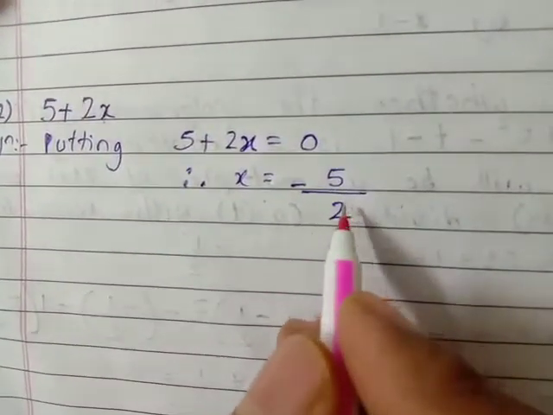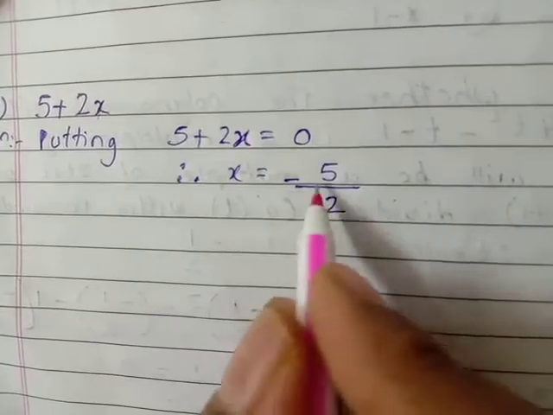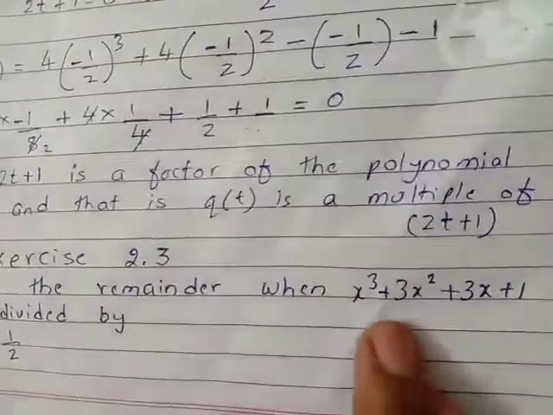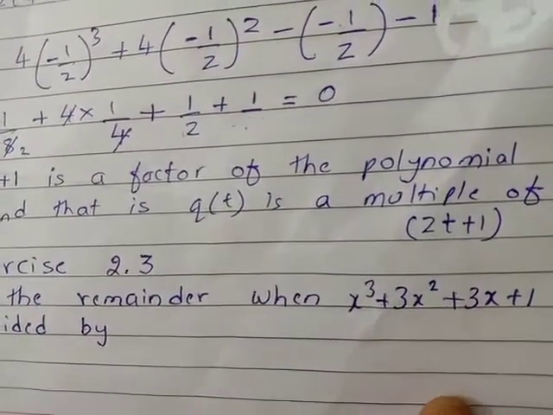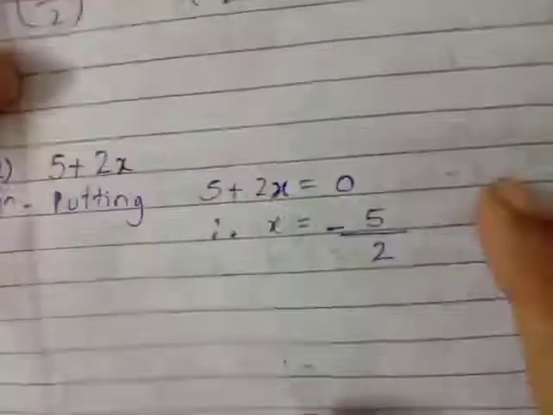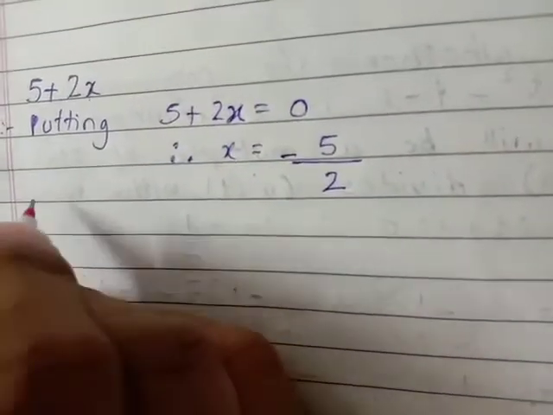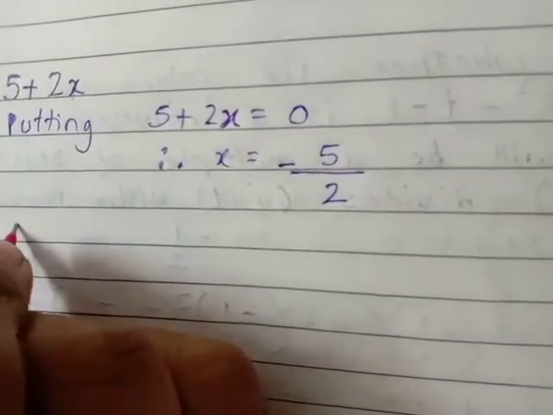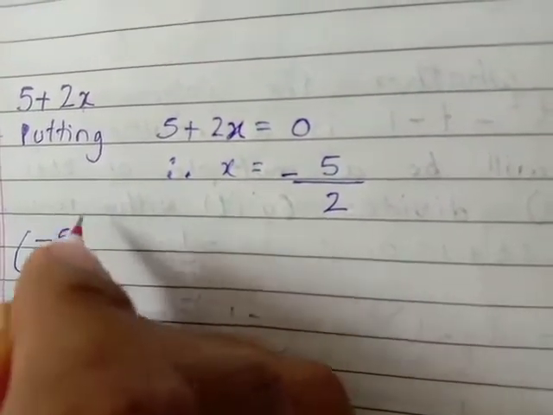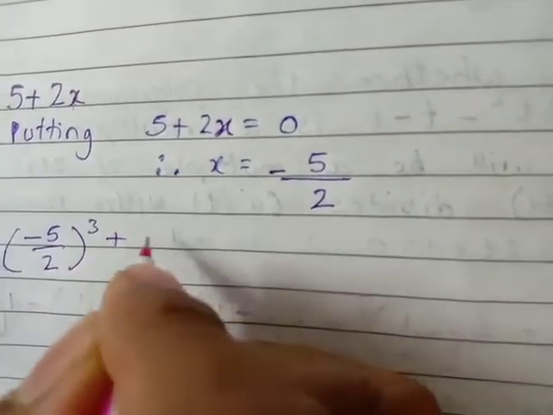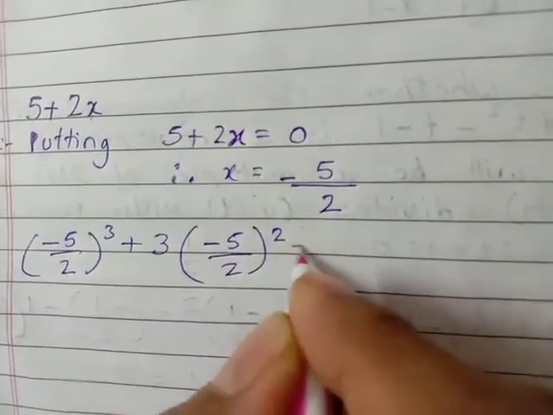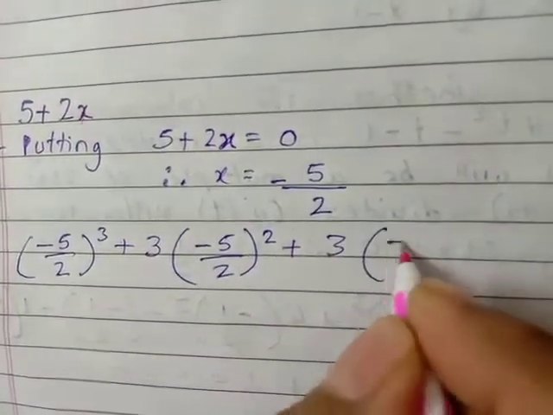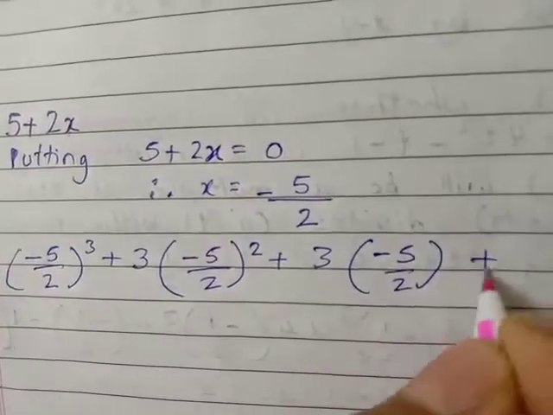Now we will have to put this x as minus 5 by 2 in this equation, x cube plus 3x square plus 3x plus 1. We'll put this. So now minus 5 by 2 the whole cube plus 3 into minus 5 by 2 square plus 3 into minus 5 by 2 plus 1.